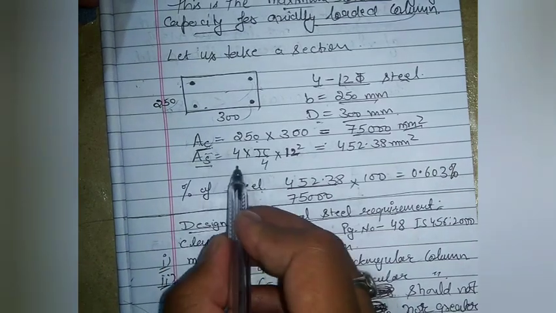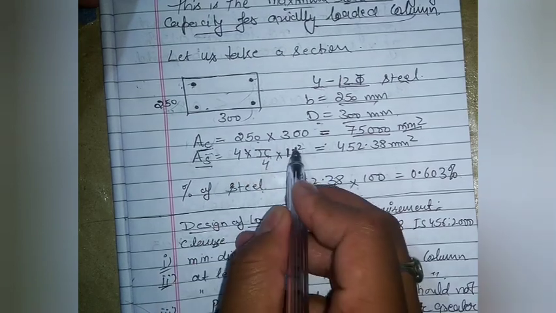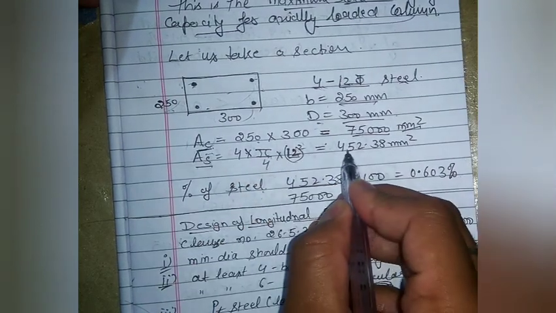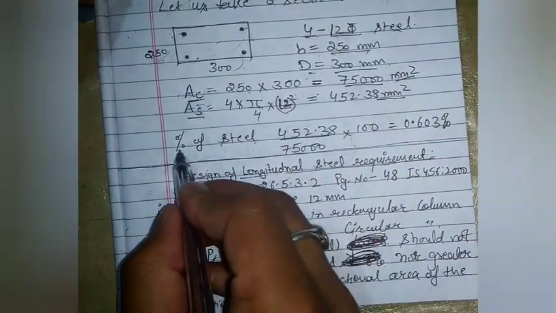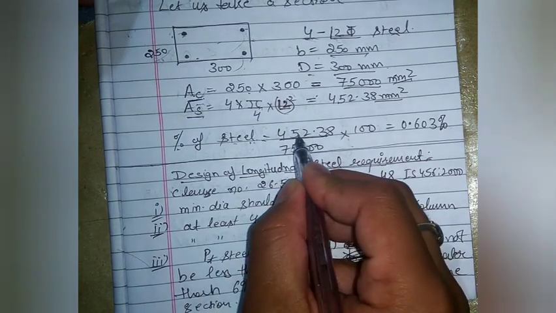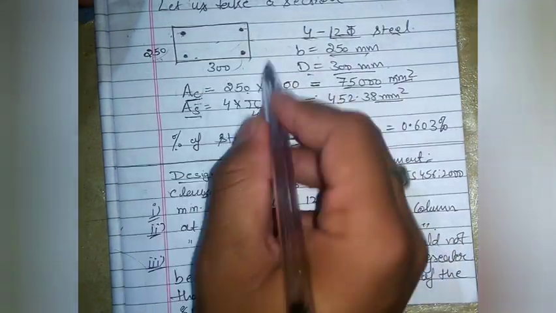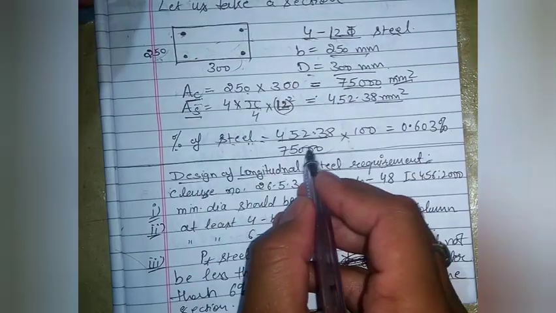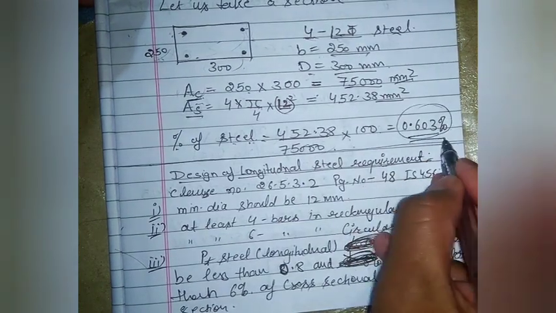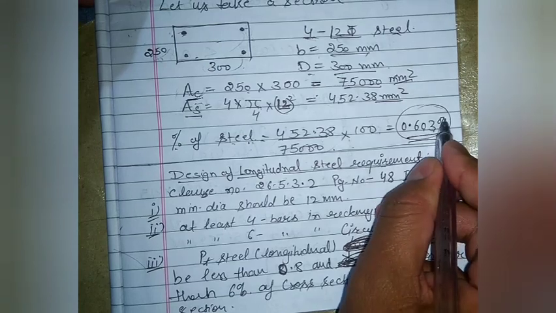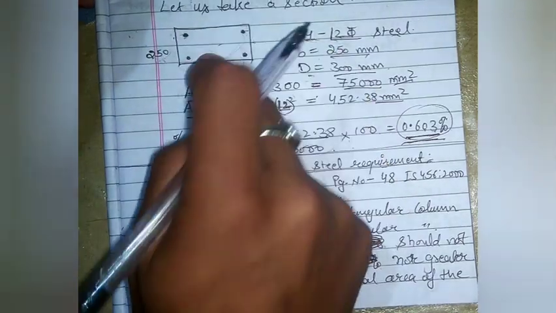Then we can calculate the area of steel. We are using 4 bars of 12 mm dia, so the area of steel comes out to be 452.38 mm square. Now the percentage of steel is the area of steel divided by the area of the whole cross section, 75,000, multiplied by 100. So we are getting the value 0.603%. This is the amount of steel that we are going to provide in this section.